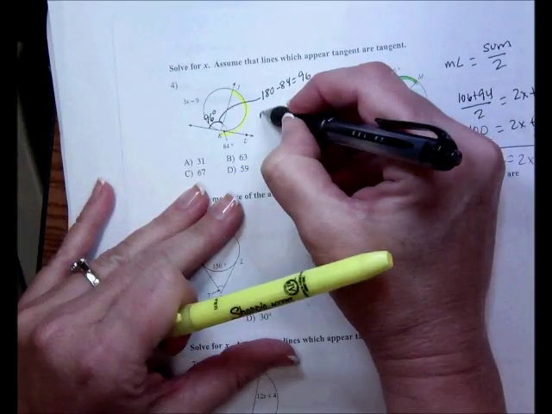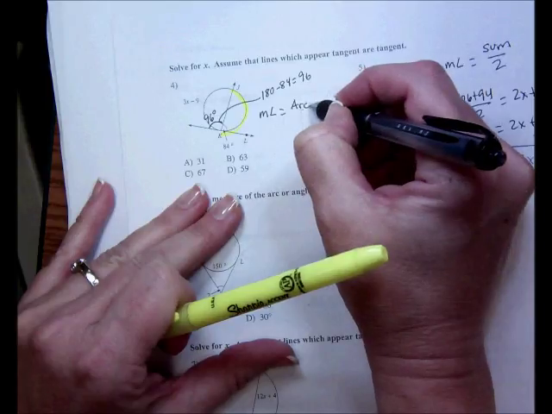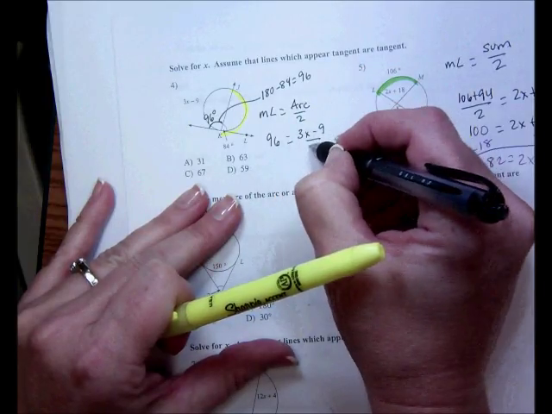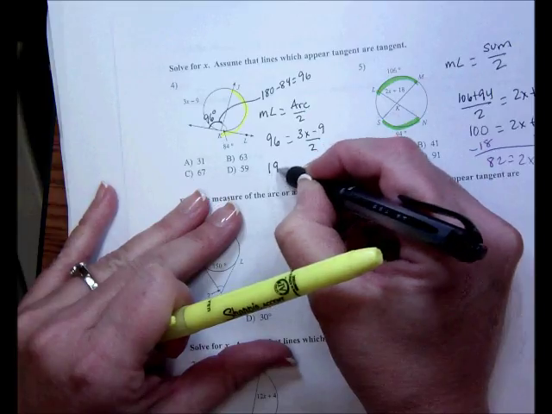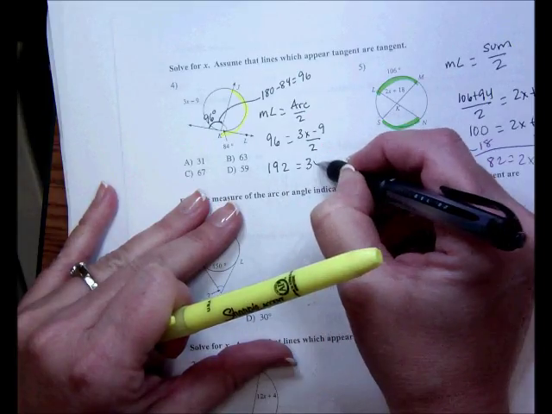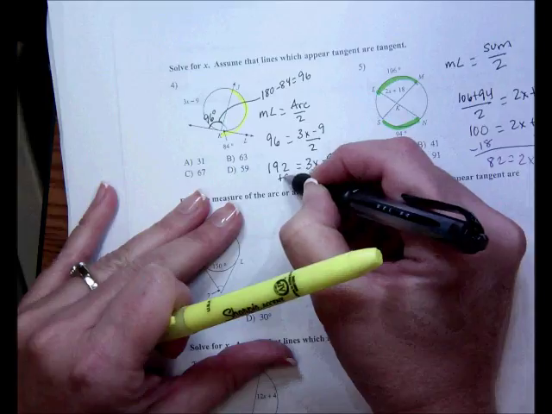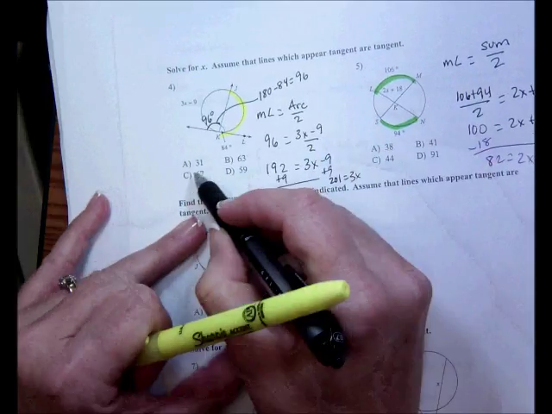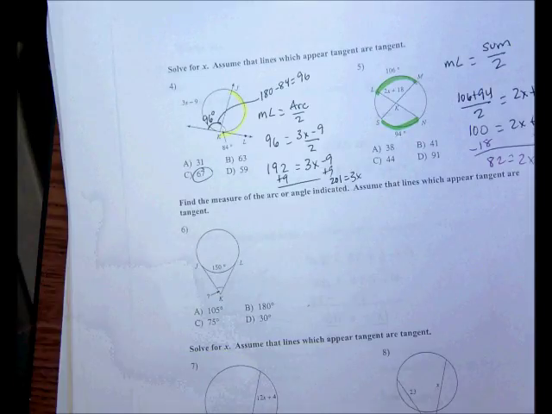And then we can use our formula. The measure of the angle is equal to the arc divided by 2. So 96 is equal to 3x minus 9 divided by 2. I multiply both sides by 2. I add 9. So it's 201 is equal to 3x. And so when I divide that out, x is equal to 67.